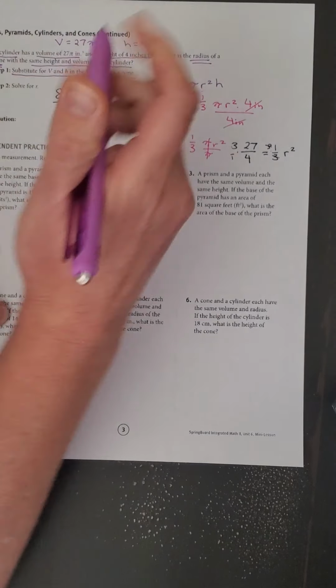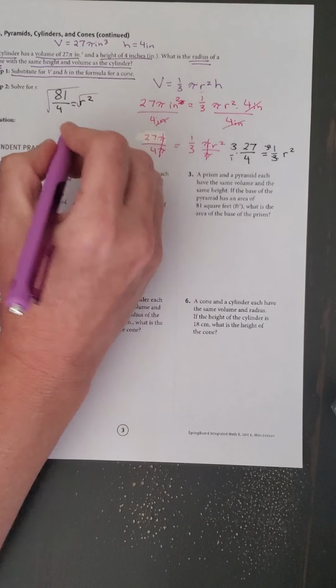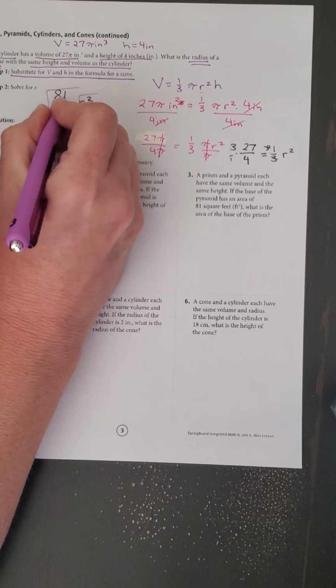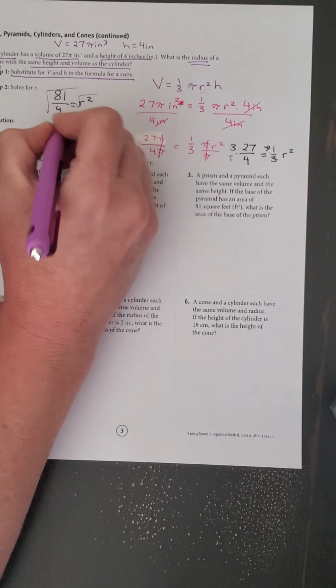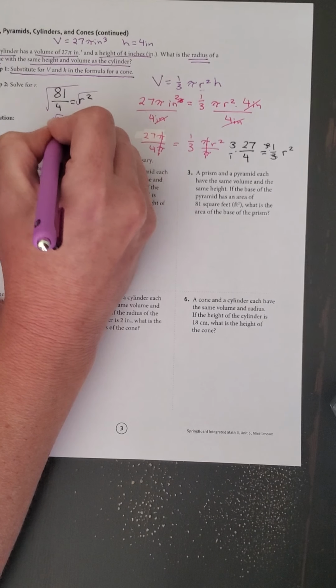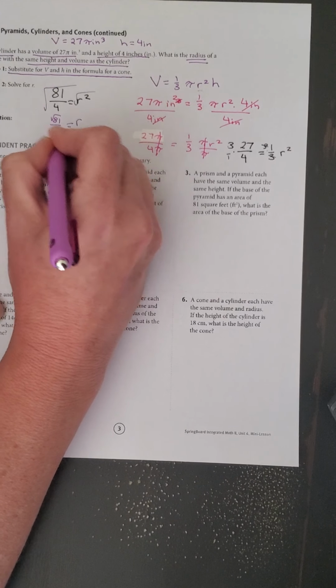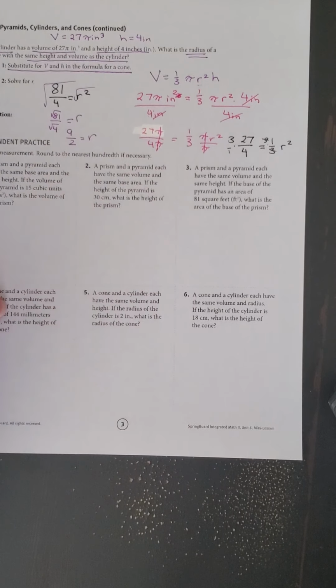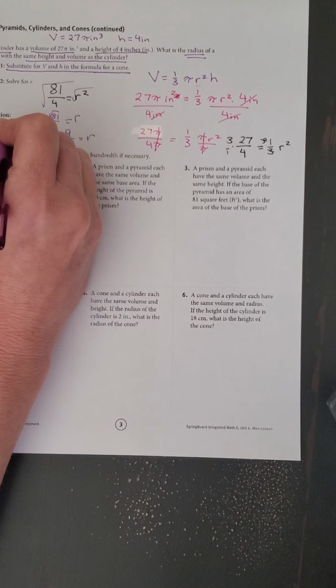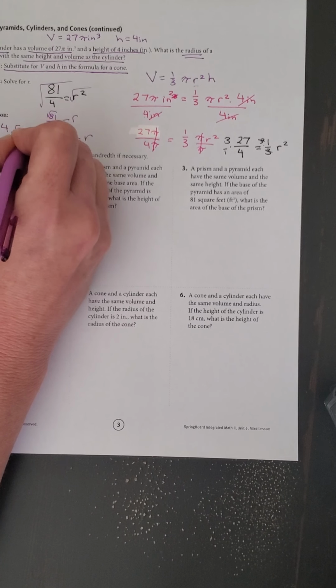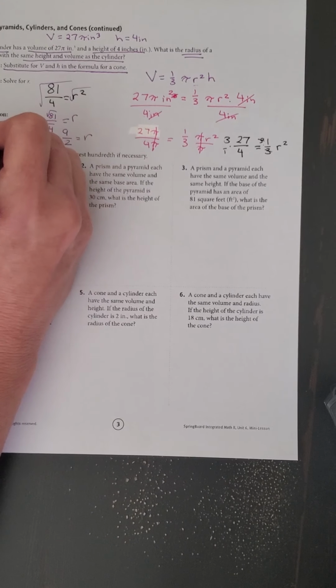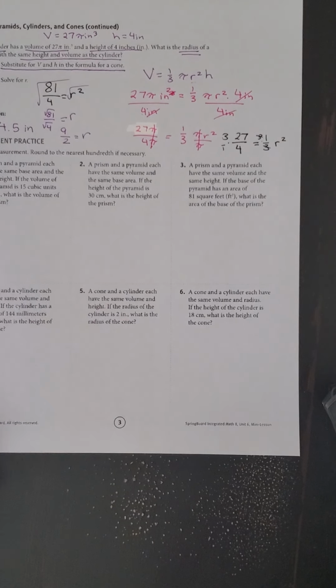So to find r, I would square root both sides. R is equal to the square root of 81 over the square root of 4. The square root of 81 is 9, and the square root of 4 is 2, which tells me 9 over 2, which is 4.5. So 4.5 inches is equal to R.